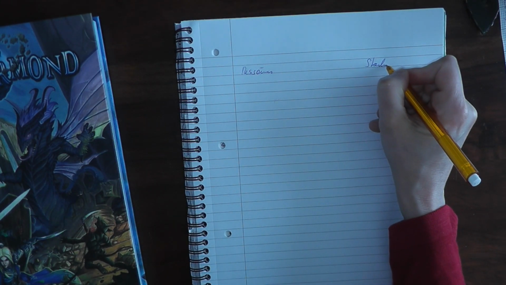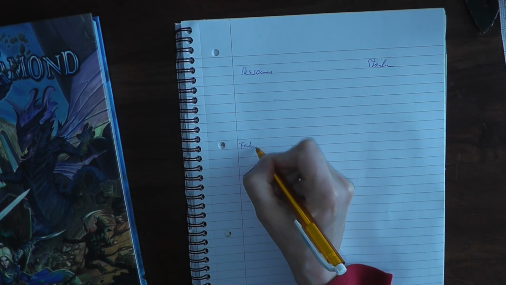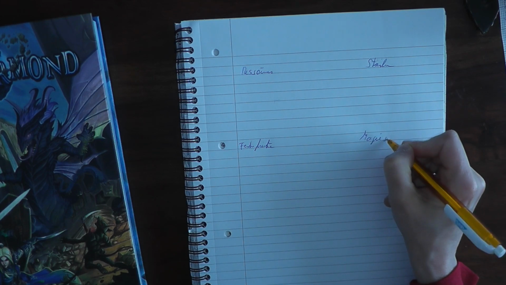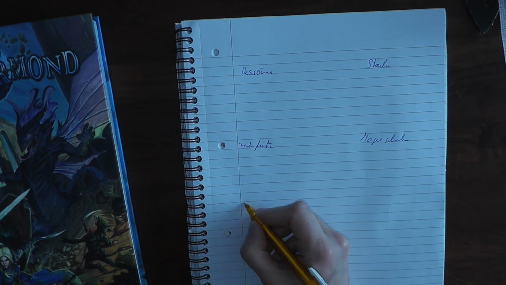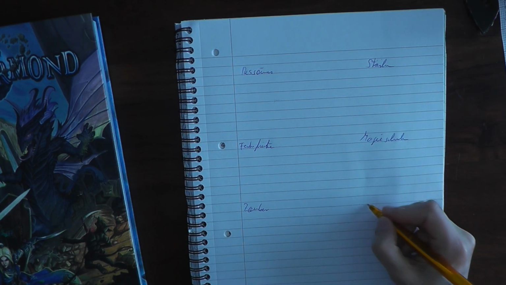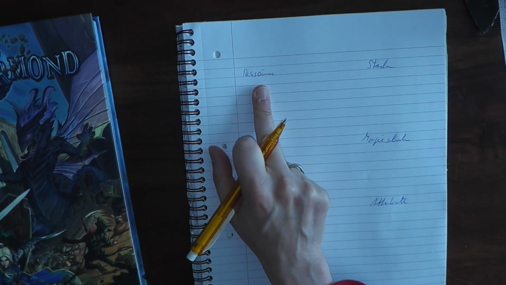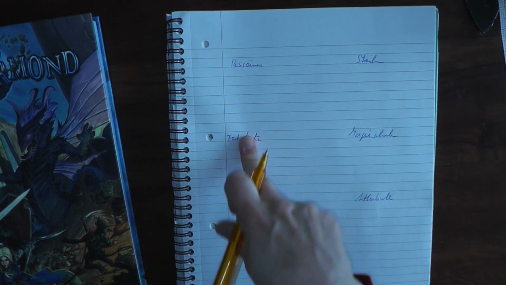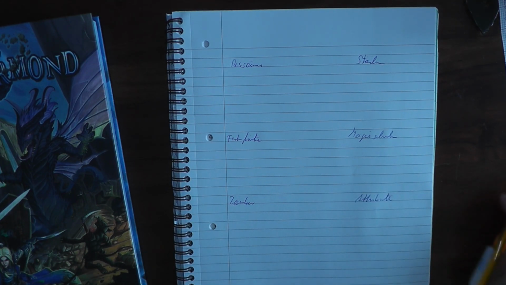There are Stärken, there are Fertigkeiten, there are Magieschulen. I'm going to explain to you what those are. And then there are Zauber. And then we have Attribute. Okay, so first of all, we have resources. I'm going to explain what this is later. We've got strengths, schools of magic, abilities, spells and attributes.